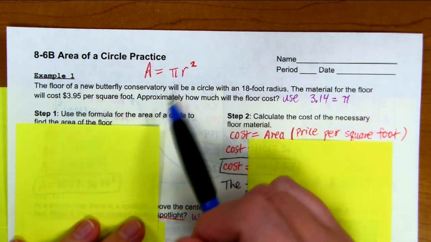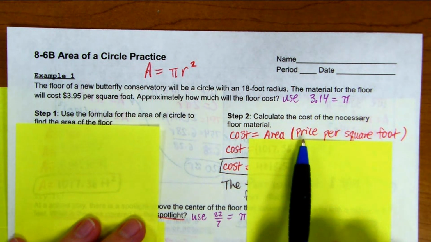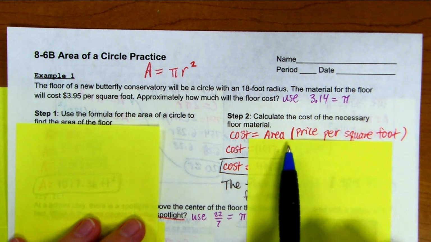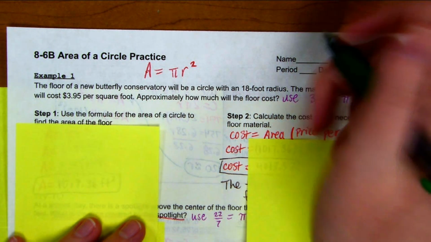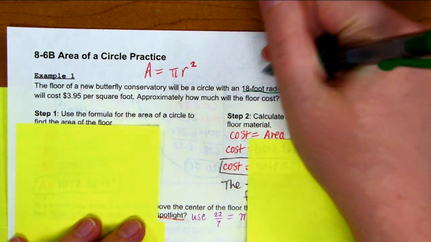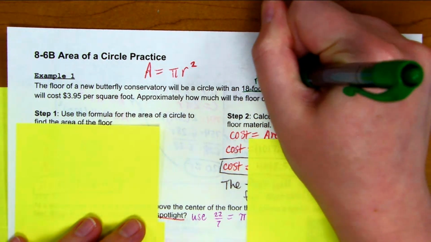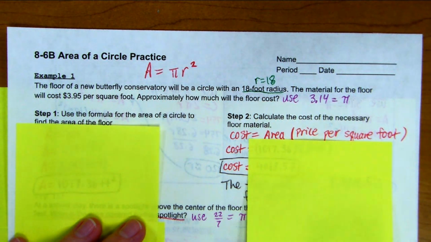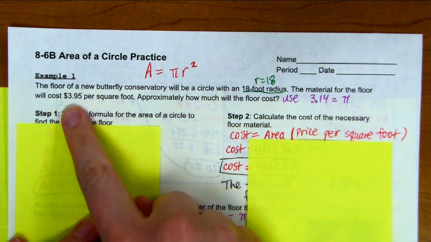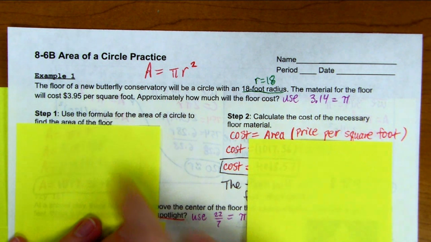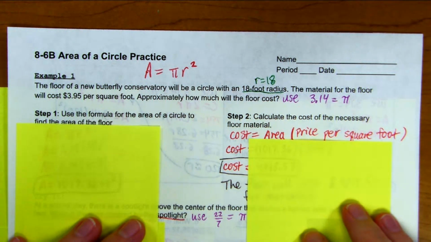So let's look at several different examples. Example 1, it says the floor of a new butterfly conservatory will be a circle with an 18-foot radius. So I know that the radius for this problem, r, will equal 18 feet. The material for the floor will cost $3.95 per square foot. Approximately how much will the floor cost?